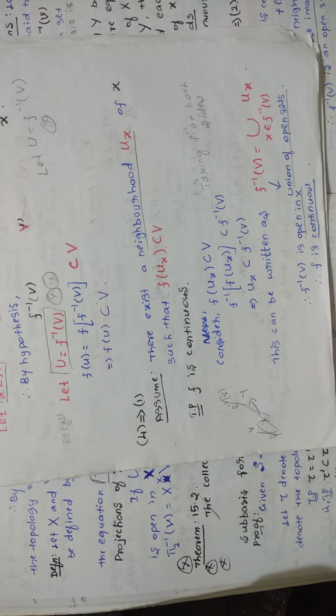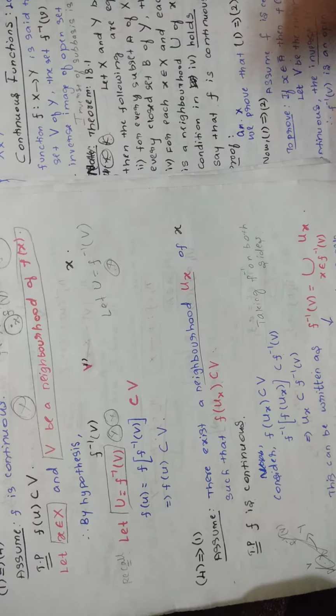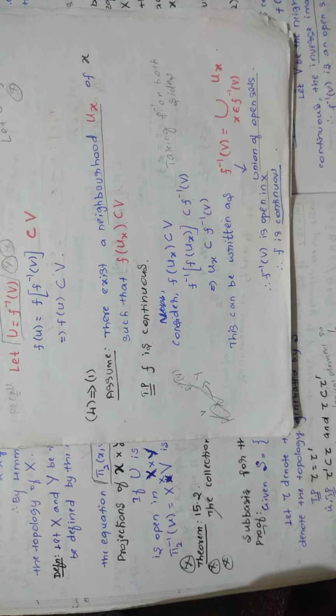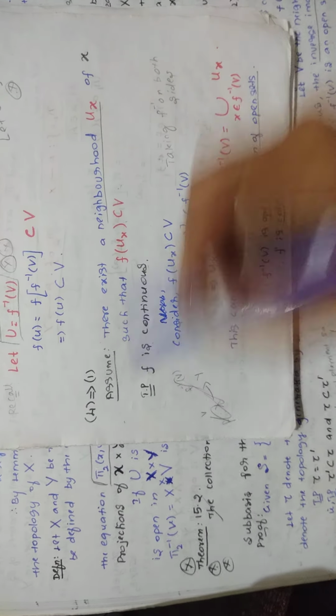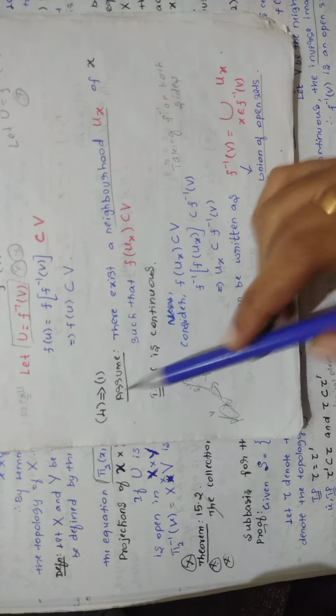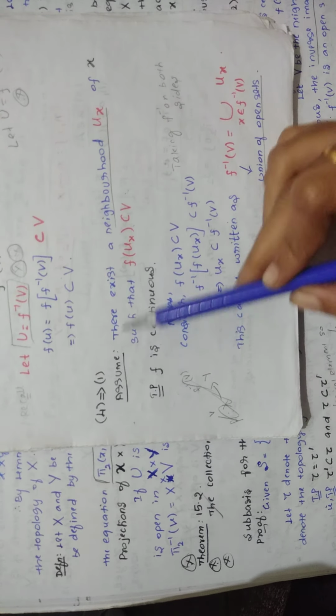So this is the last part of Theorem 18.1, that is 4 implies 1. Okay, this is the last part. So you are assuming the fourth condition and you will prove the first condition, that is f is continuous. So the fourth condition is there exists a neighborhood.